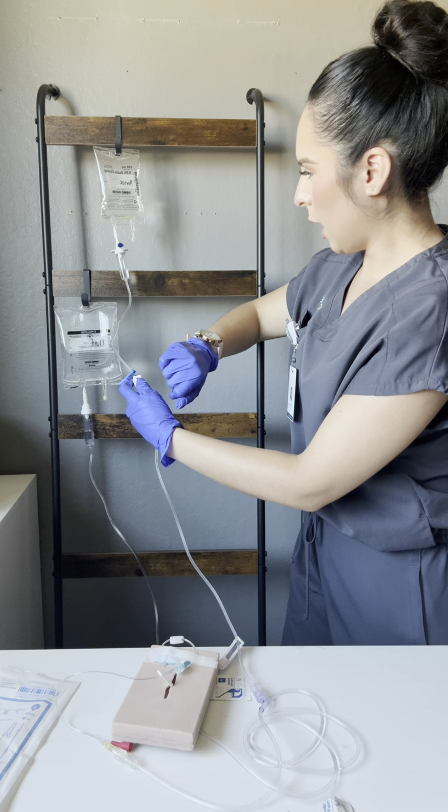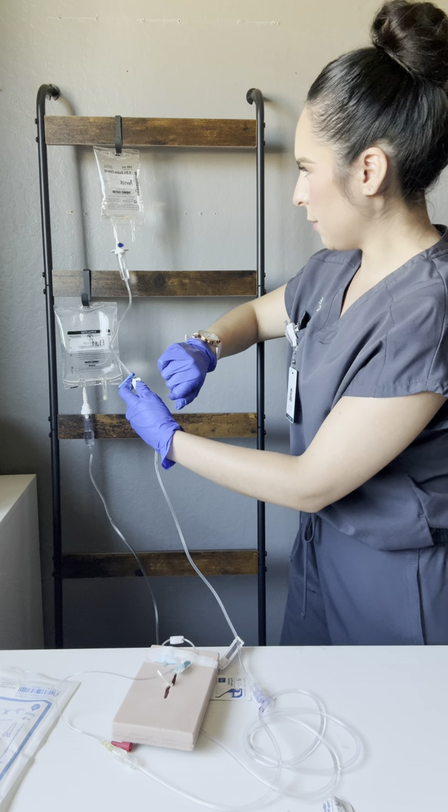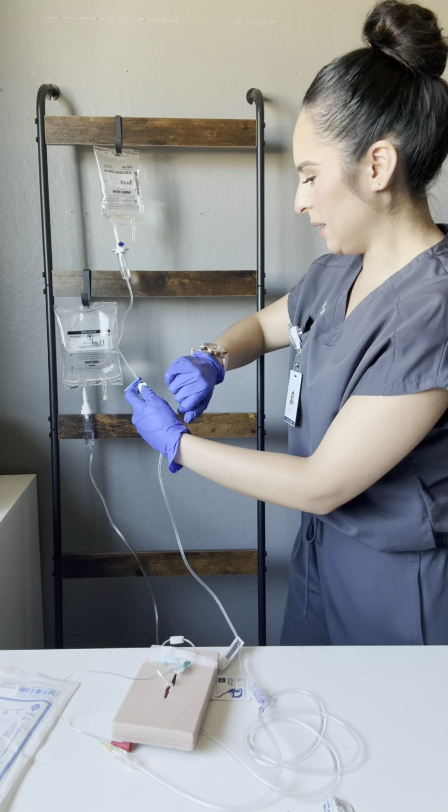Okay, so we are at 100 drops per minute for our piggyback for amoxicillin.